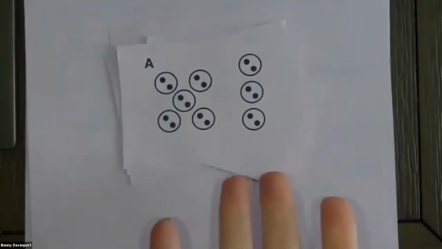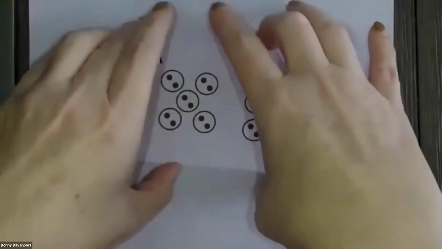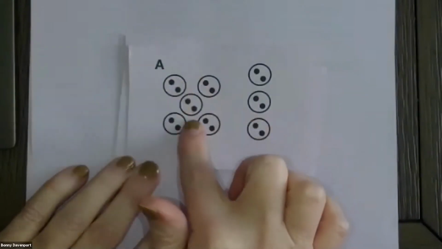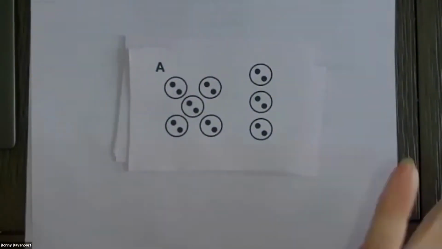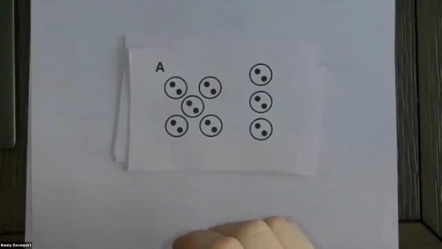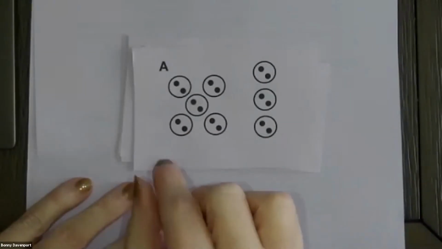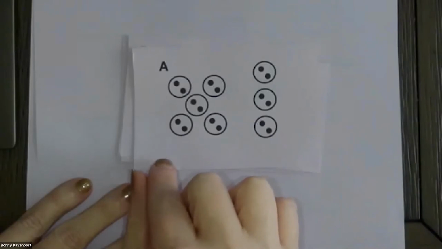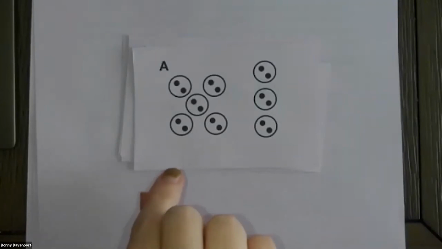All right. So for the flips there, you can see that on side A, we have five sets of 2 over here and 3 sets of 2. So how many do you see? Somebody can unmute and tell me that. I'm going to say 8 sets of 2, or 16. Very good. Thank you so much.